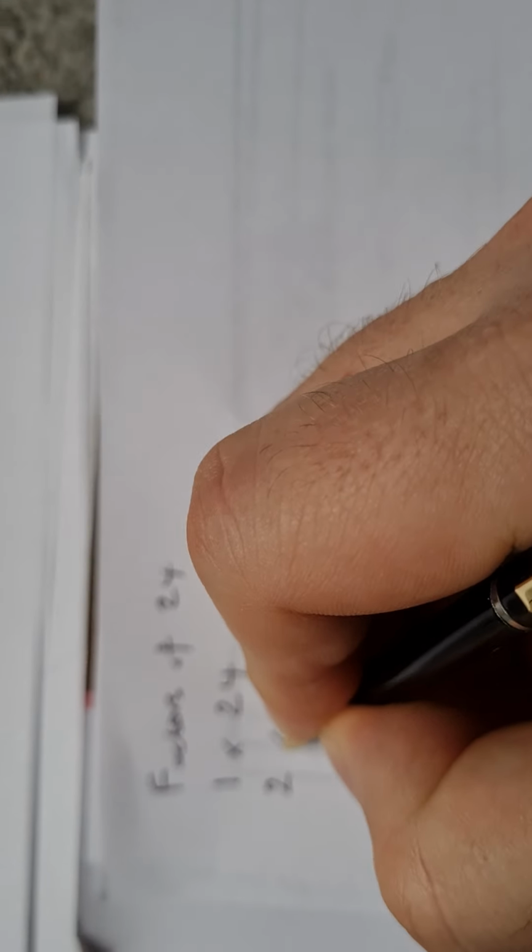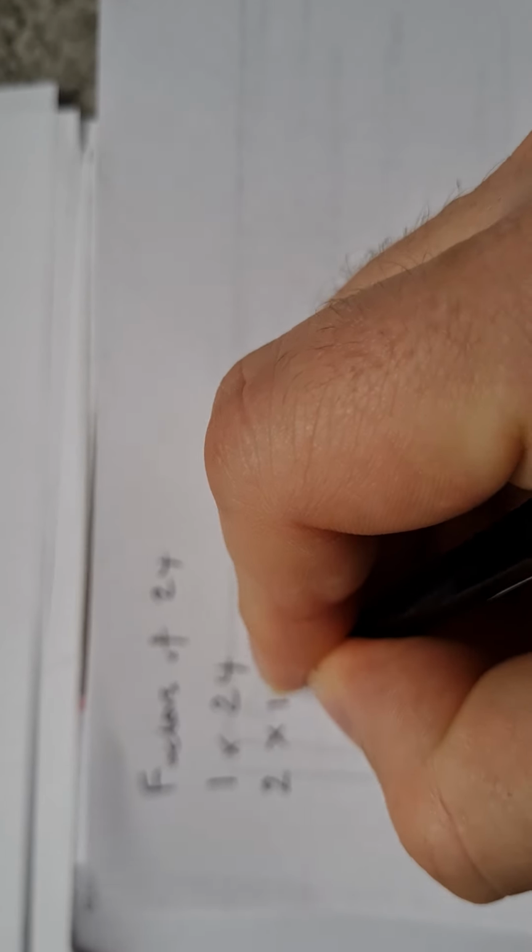And I'm looking for numbers where the answer 24 is in that particular times table. So which times tables does the number 24 appear in? Well, I also know that it's an even number, so I know that it's going to be in the 2 times table. So what times by 2 is 24? Well, I go through my 2 times table. I know that 2 times by 12 is 24. So I've got two more factors there.